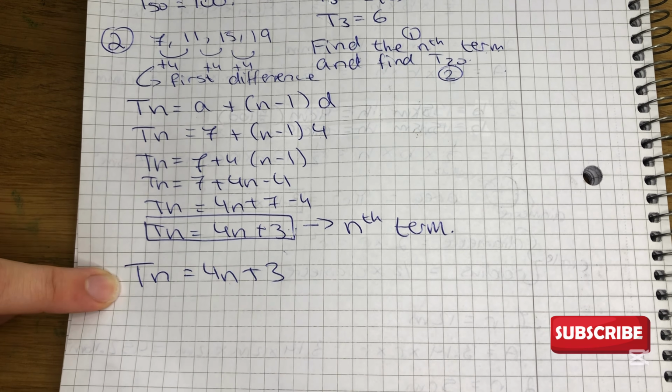So T20 is equal to 4(20) plus 3. Then T20, 4 multiplied by 20 is 80 plus 3. So then T20 is equal to 83.